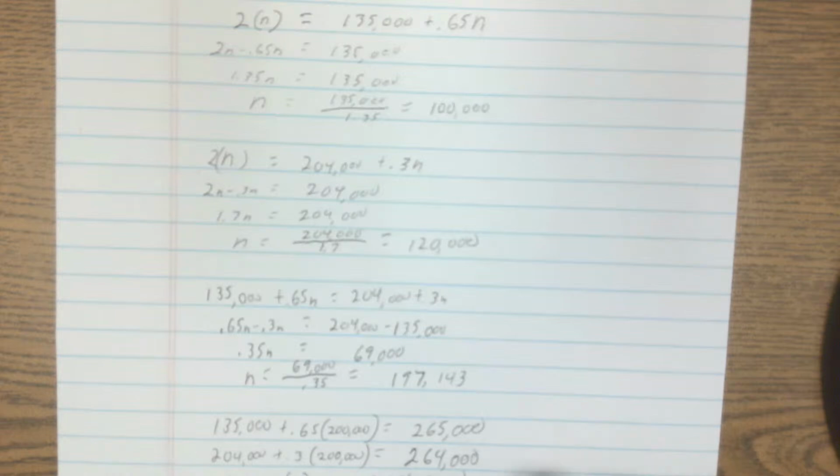Which of the two decision alternatives would you recommend? It depends on which way your variation is most likely to go.